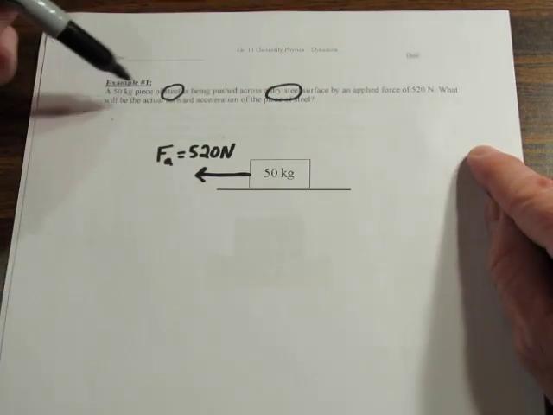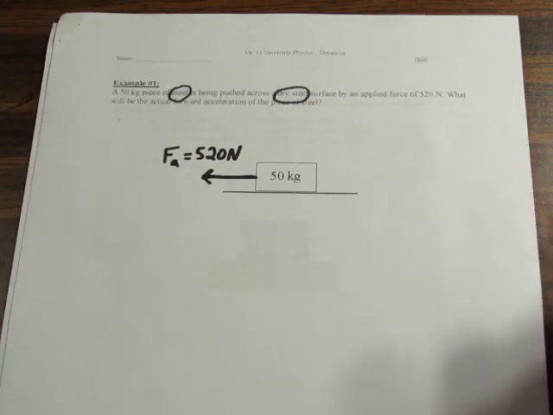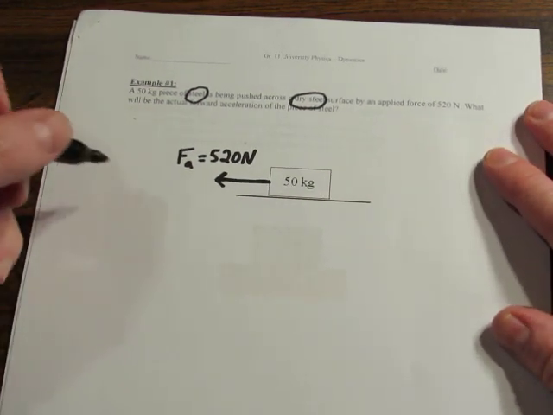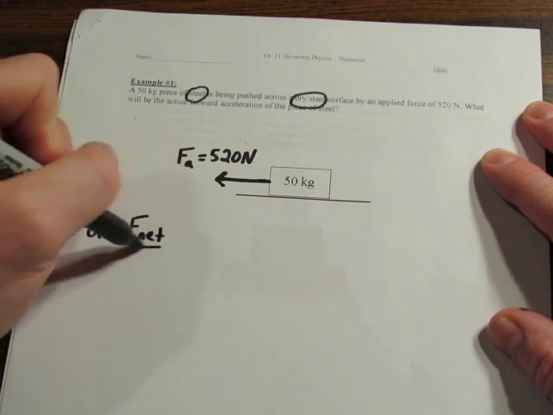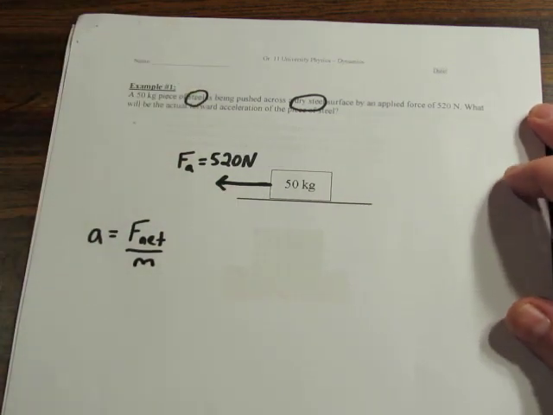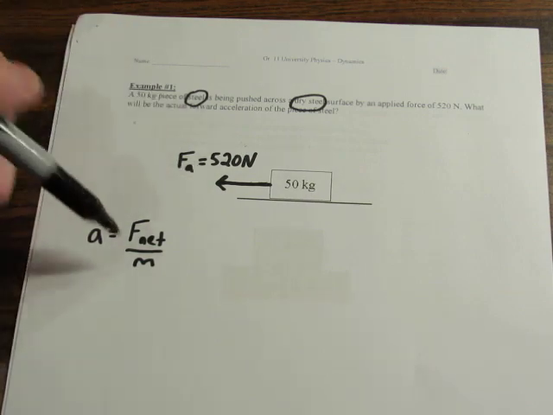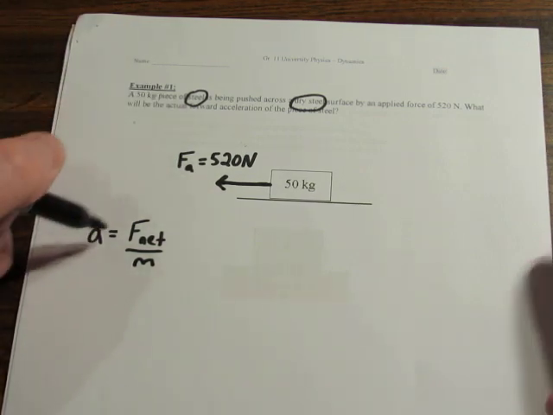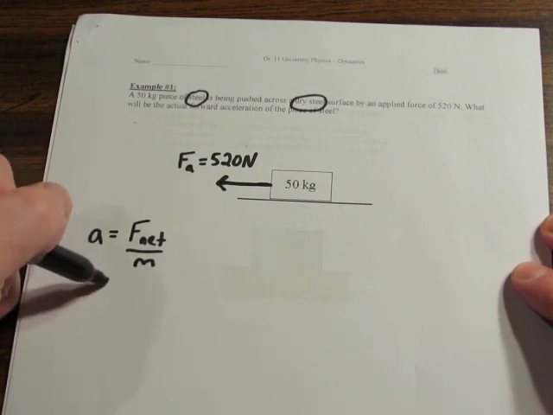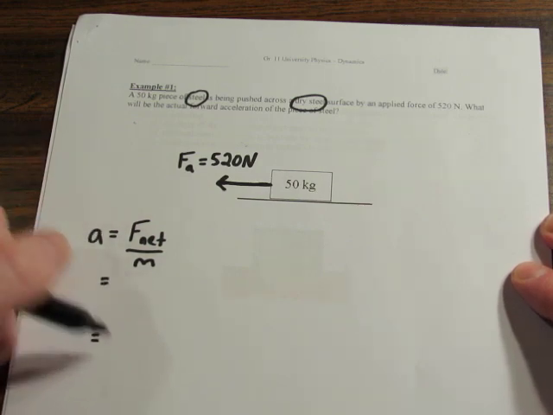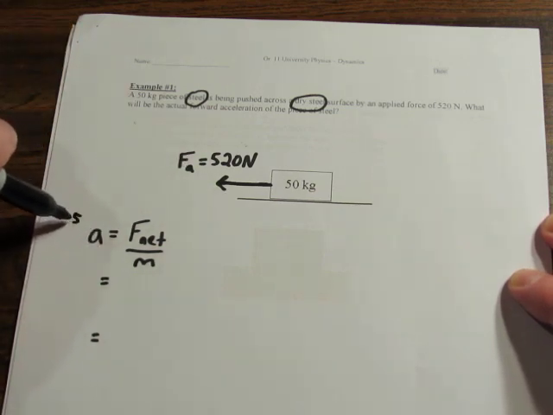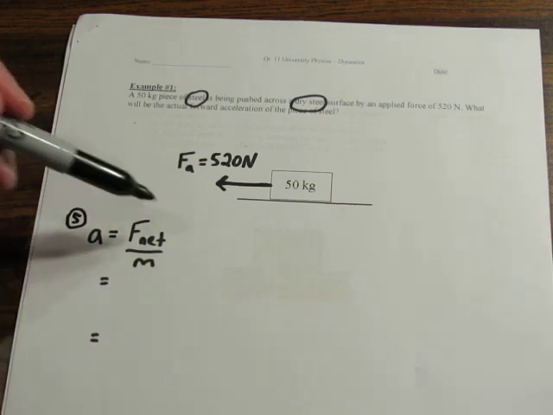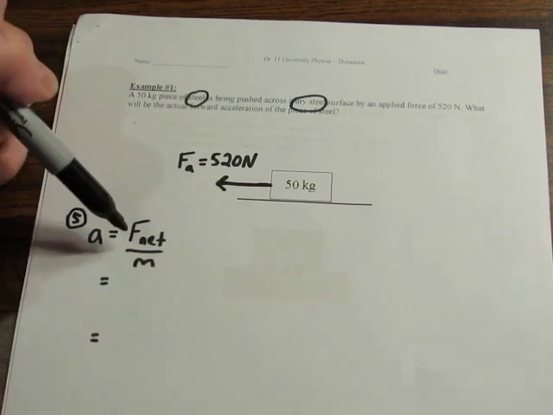The question here says, what will be the actual forward acceleration of the piece of steel? Well, there's only one way to get acceleration. Acceleration equals net force divided by mass. So the mass is there, but 520 is not the net force. So this is where we're going to go at the end of the question. We're going to solve for the acceleration using a 3-step calculation and get an answer. But this is going to be probably step 4 or even 5. I'm going to number it as step 5. Let's start with some other steps first, because we need to solve for the net force.